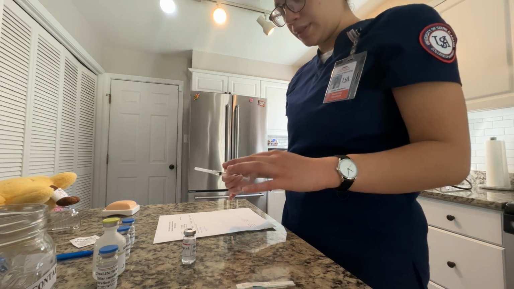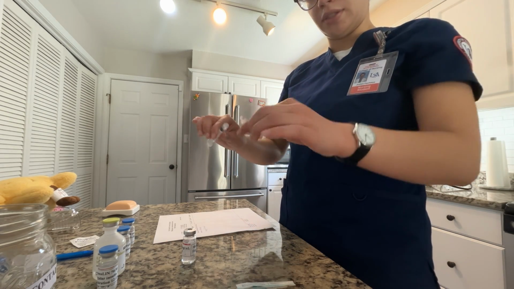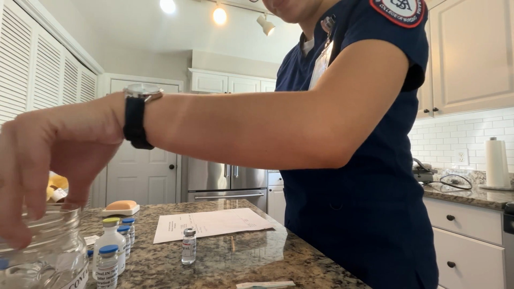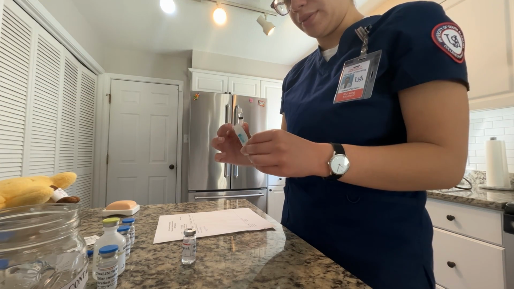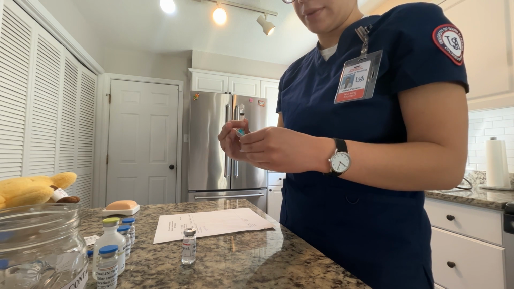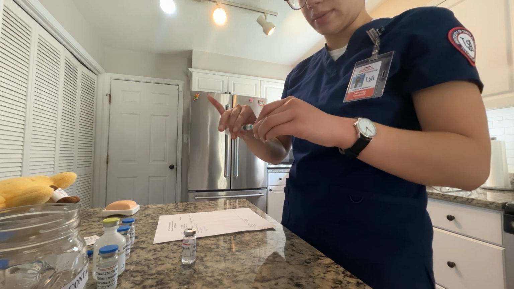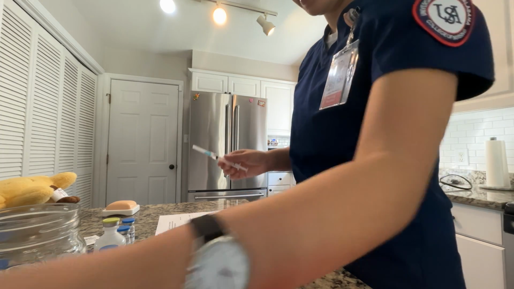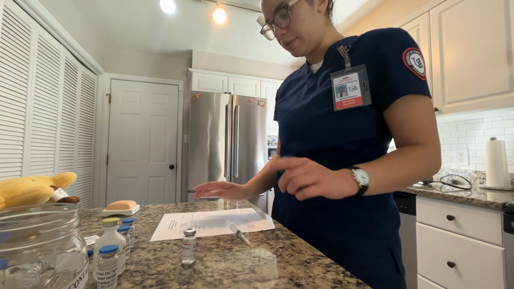Okay, so this is an IM syringe, so I'm going to get rid of this blunt cannula and dispose of it in my sharps container. Now I'm going to switch it up for my 23 by 1 inch precision needle. So I'm just going to leave this right here.